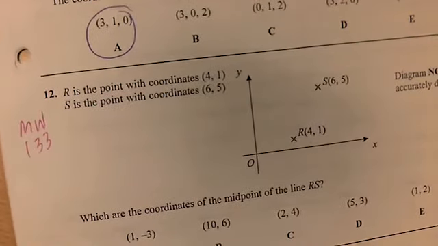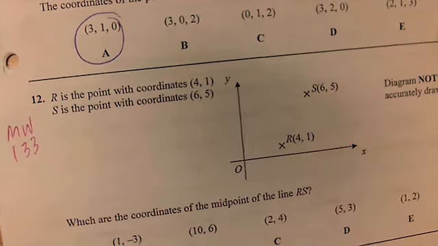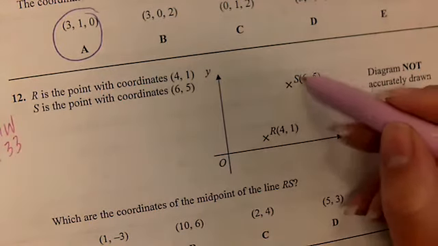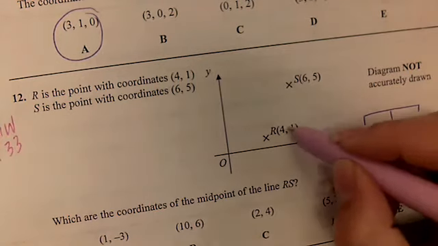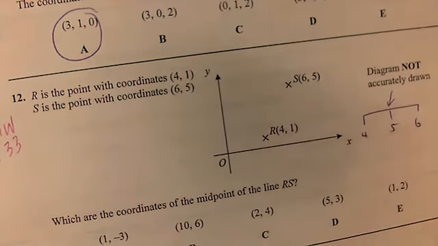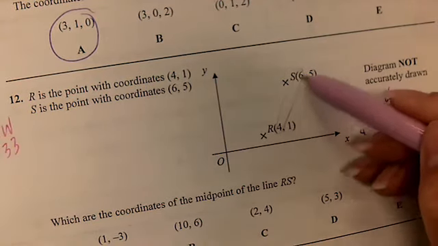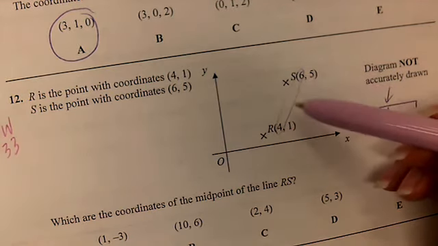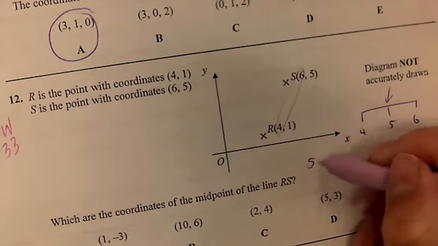Okay, next question. R is the point with coordinates 4, 1. S is the point with coordinates 6, 5. What are the coordinates of the midpoint? Now, as I said in the last video, there are 2 different ways to do this. Some of you might like the number line method. So if you've got 4, 5, and 6, what's halfway between 4 and 6? Well, it's 5. You might not need to do a number line. You could just do it in your head. Or if the numbers aren't so nice, you can just work out the average. 4 and 6 is 10. Half of that is 5. So we know that x coordinate is going to be 5.